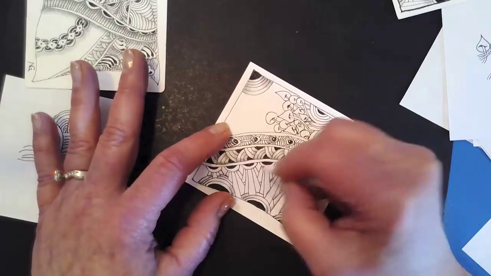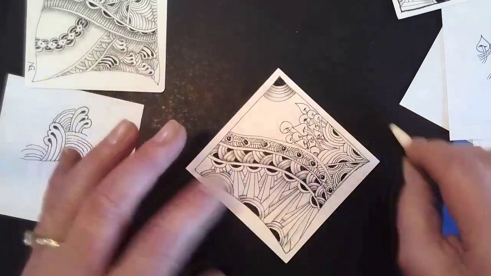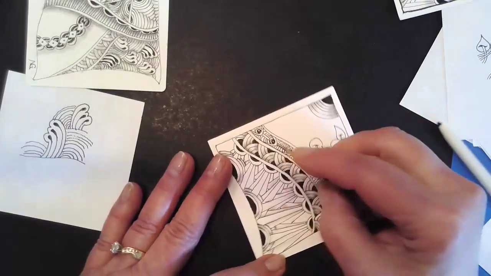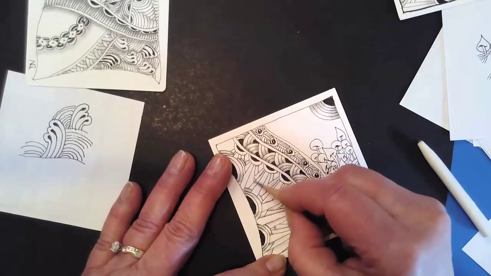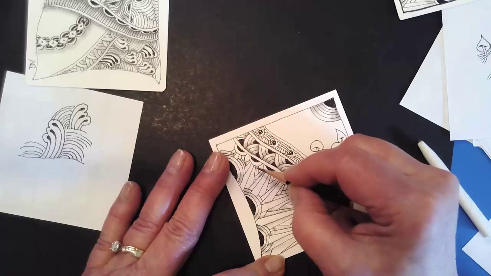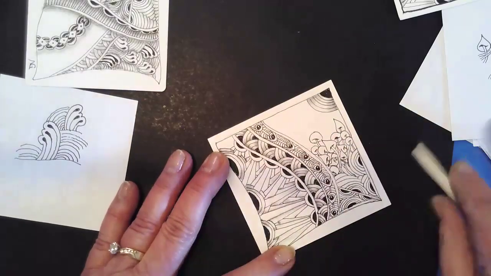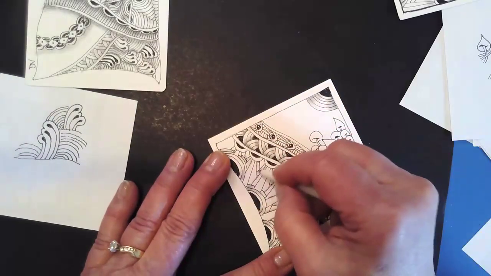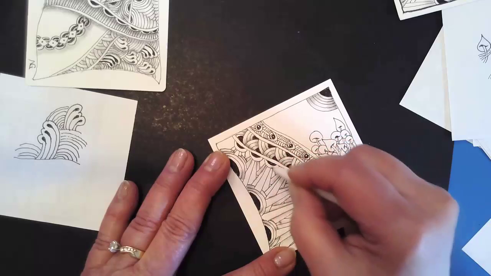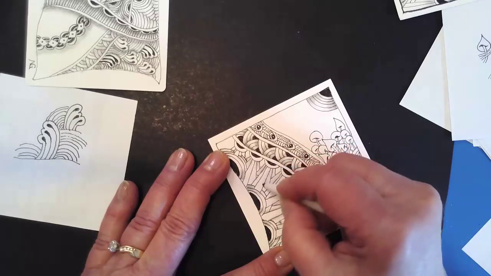And remember, in Zentangle, when we're shading, we are not shading for light source. We're simply shading for what we're putting in the background and what we want to emphasize. If we want to bring something forward, we want to shade the area around it.